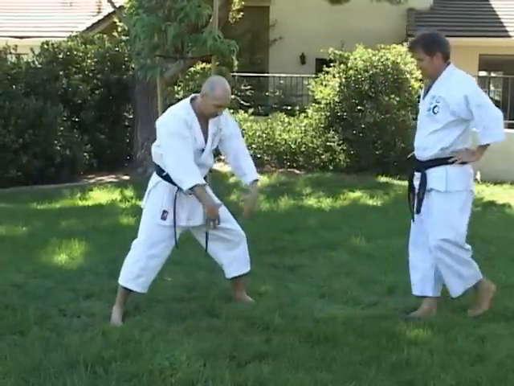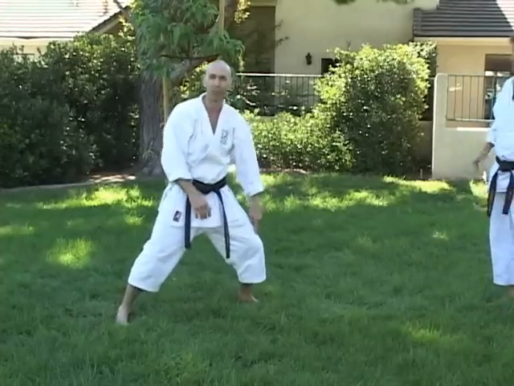When you reach in here, your own groin's exposed, and you haven't pinned him. You can't really pin so well in here.